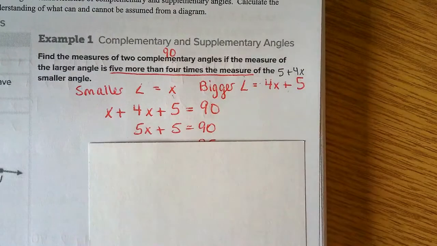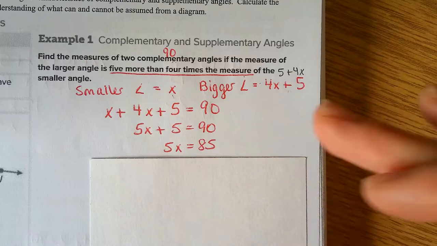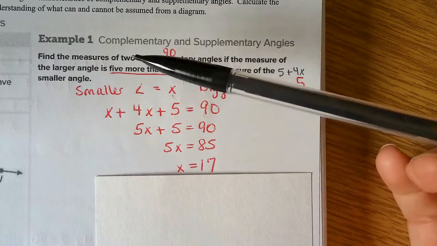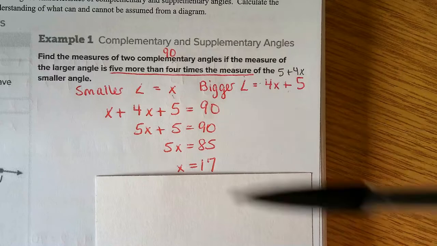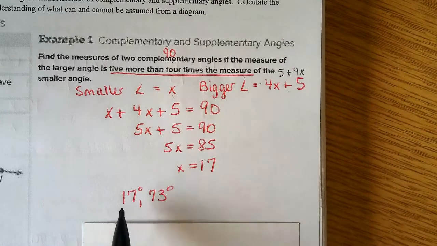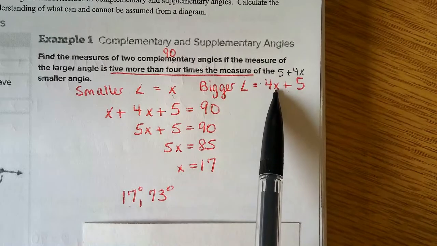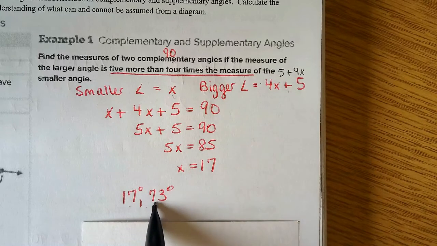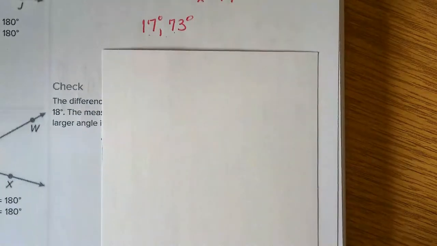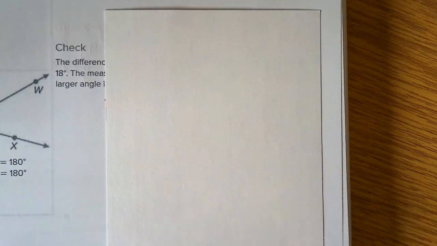So 5x plus 5 equals 90, subtract 5, and divide by 5. I always go back and reread the question. It's asking for both angles, so I'm going to plug them into both expressions. Plugging it in here gives me 17. Plugging it into the second one would give me 73. You can always check your math because if it's complementary, these two should add to 90. Pause the video and see if you can do the check question.